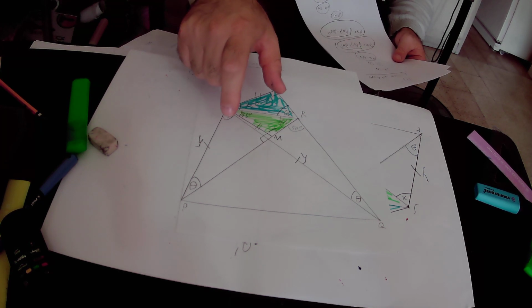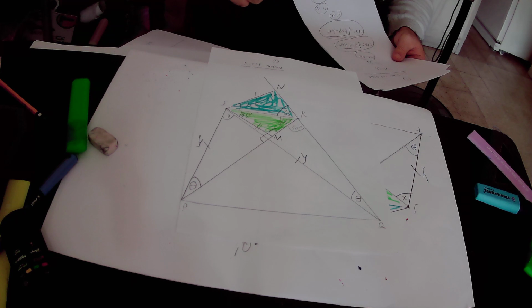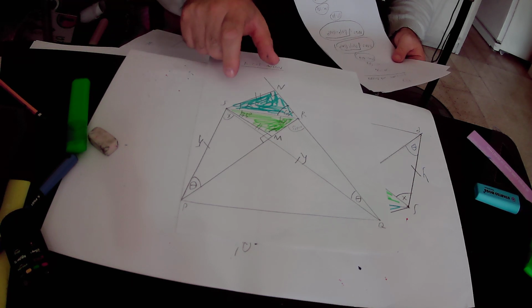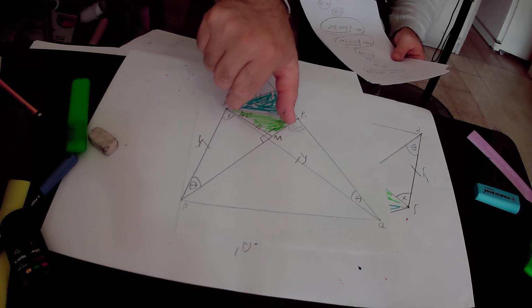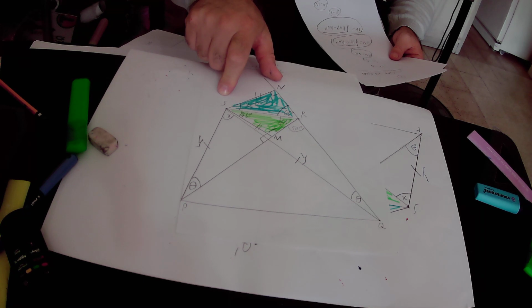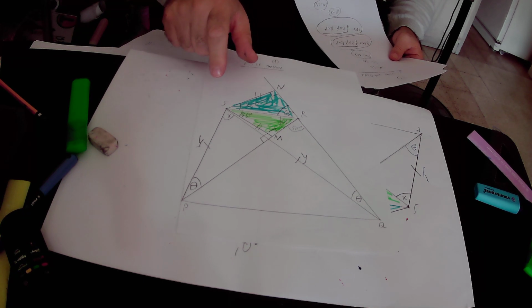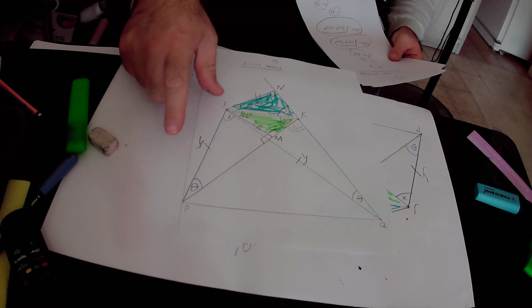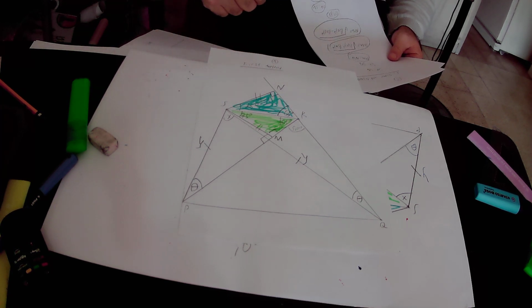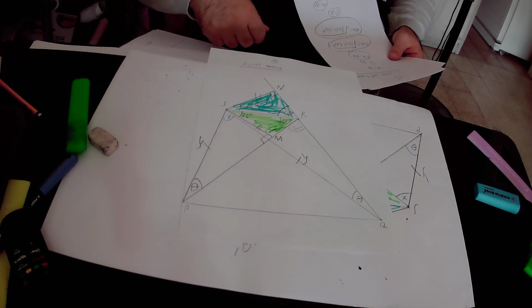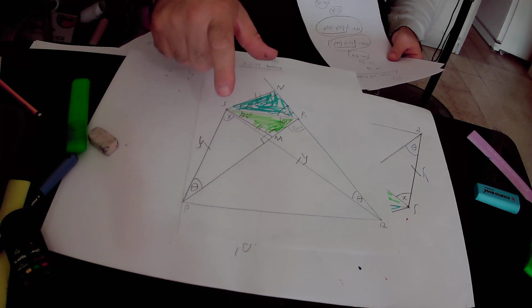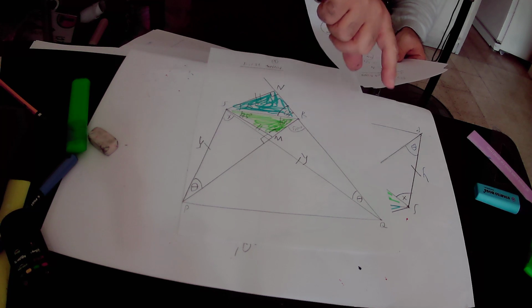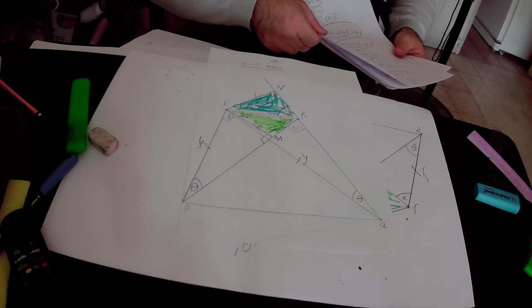In those two right triangles, we've already proved that SM equals SN. We also know it is given in the question that SP equals SQ, and we proved that PM equals NQ. Why PM equals NQ?